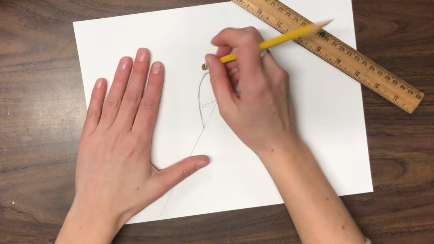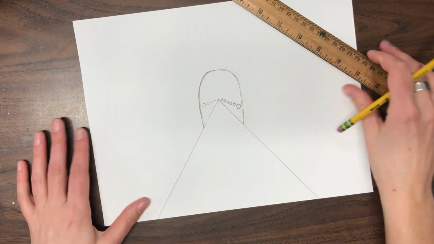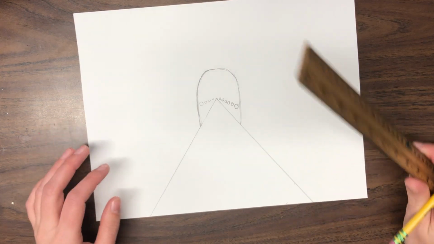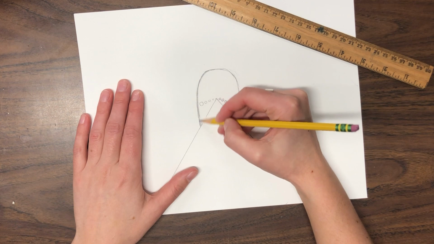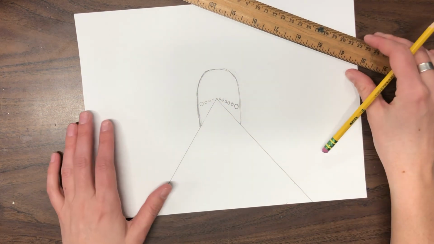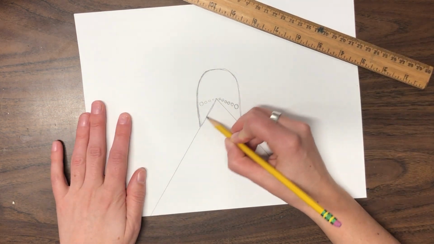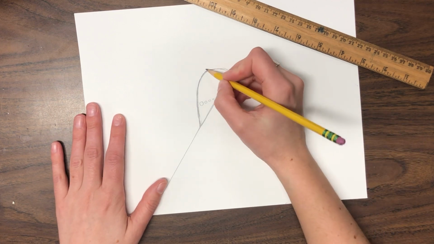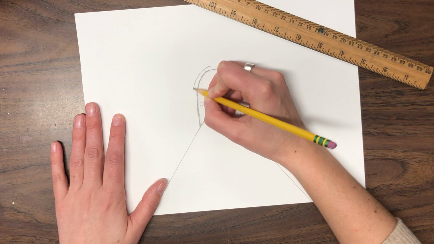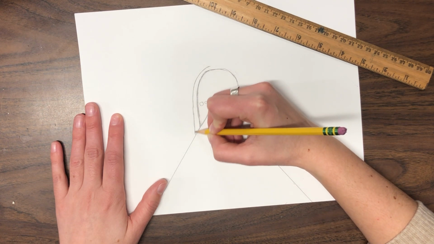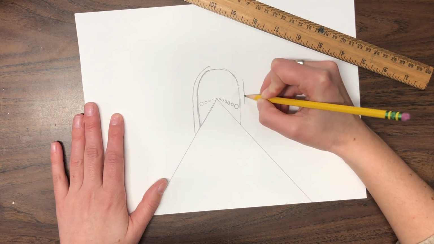Okay, now the tunnel is going to be, I think I'm gonna do brick tunnel. So I'll show you a couple different options. You can do like a stone tunnel, a brick tunnel. There's lots of different ways we can add texture to this. So first I'm gonna add some details around the opening of my tunnel. So I'm gonna kind of recreate this line.